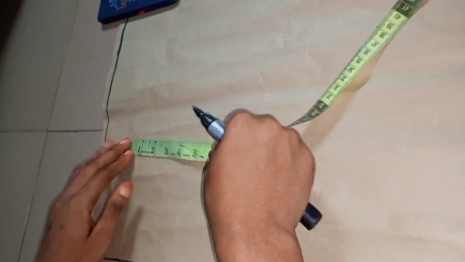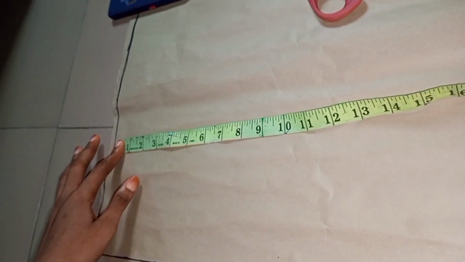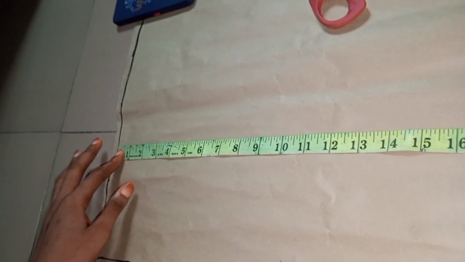So we have a vertical and a horizontal line on our pattern paper. It's just like a template for us to follow while inputting our measurements so that we don't get confused. So basically I'll be using my measurement for this tutorial. So I'm just going to go ahead and mark out all the lines just so we can input our measurements.